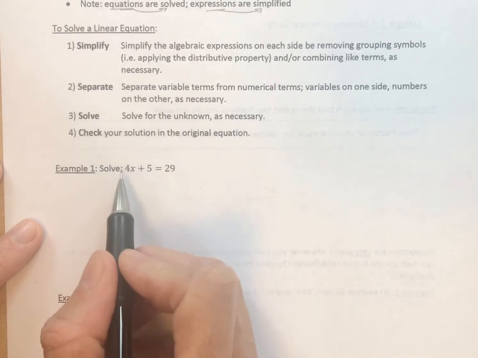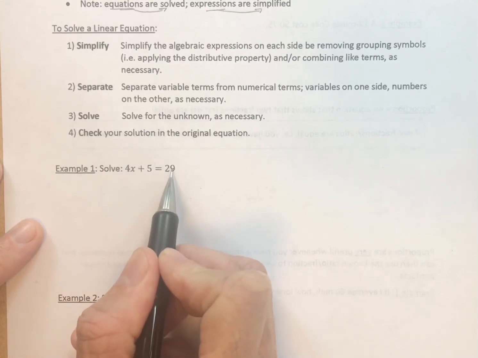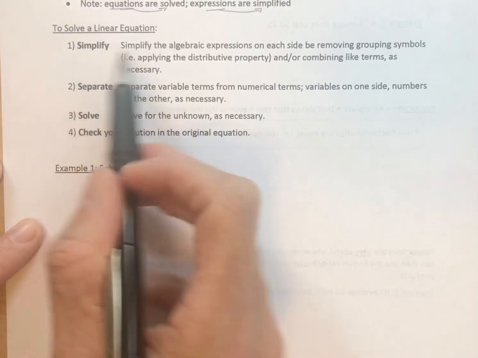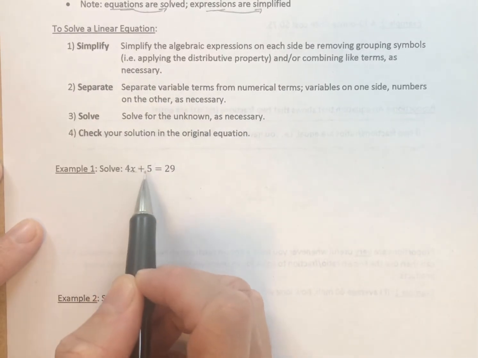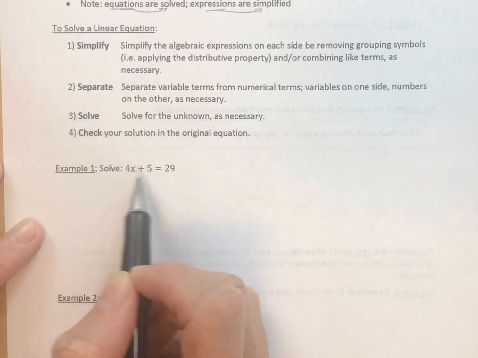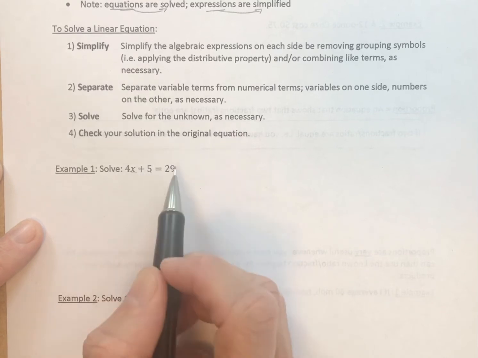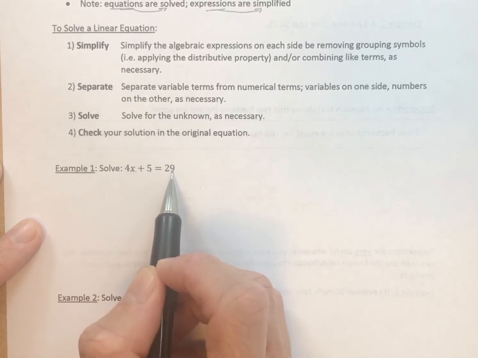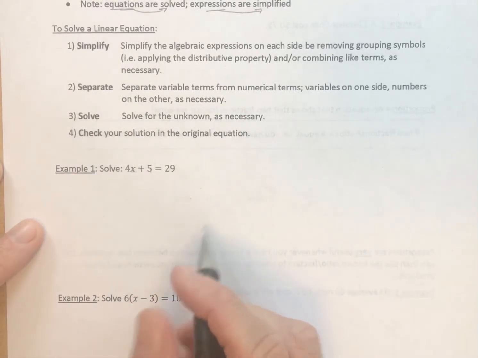So let's take a look here. Example 1. Solve 4x + 5 = 29. Step 1, simplify. Well, the left side has a variable term and a constant term. There are no parentheses here. There's no way to combine like terms, so it's as simple as it gets. The right side is just a number, so it's as simple as it gets. So in this case, step 1, simplify, there's nothing you can do.